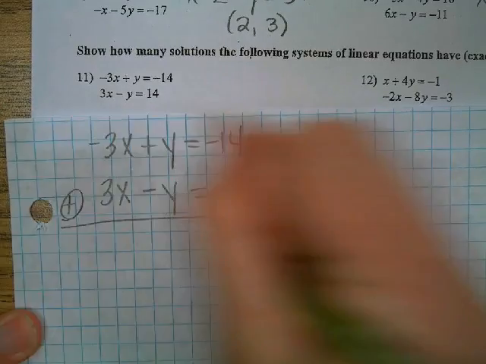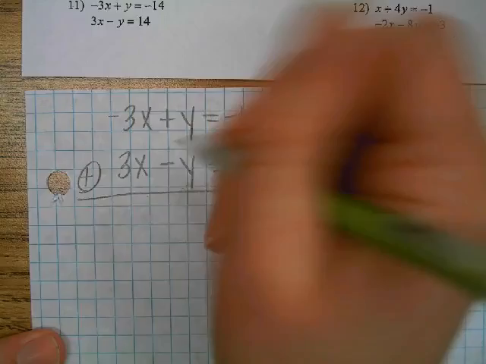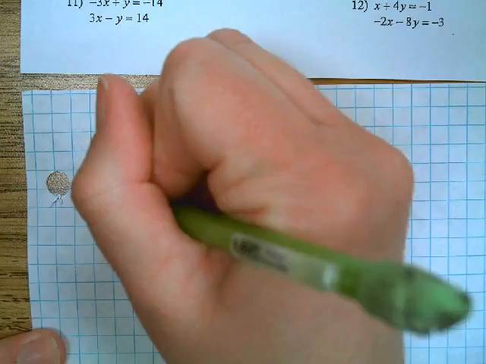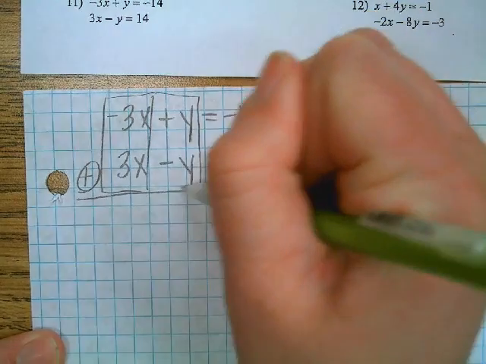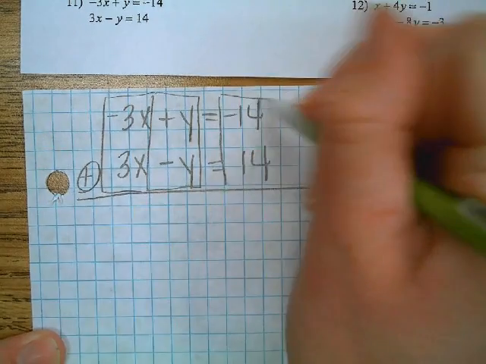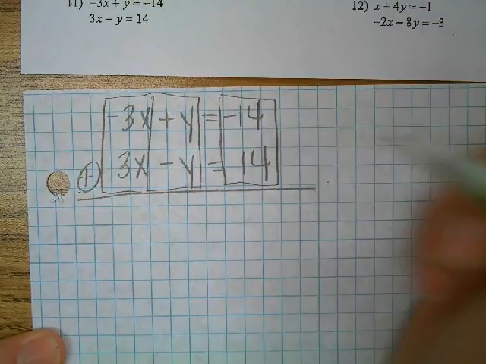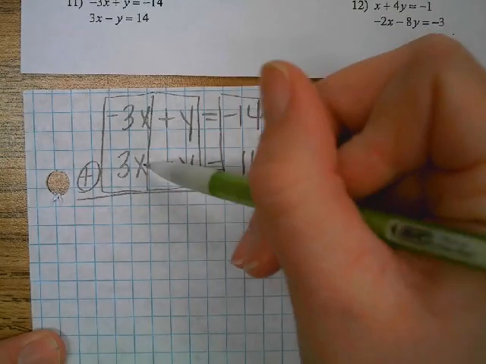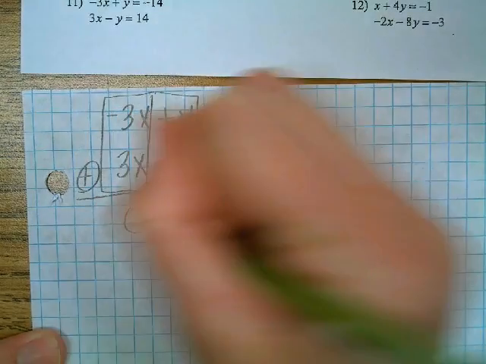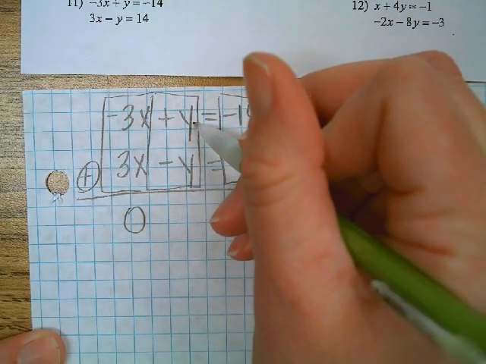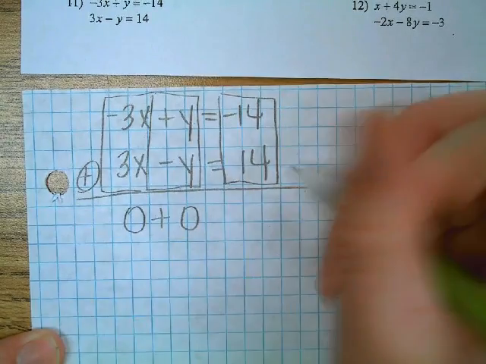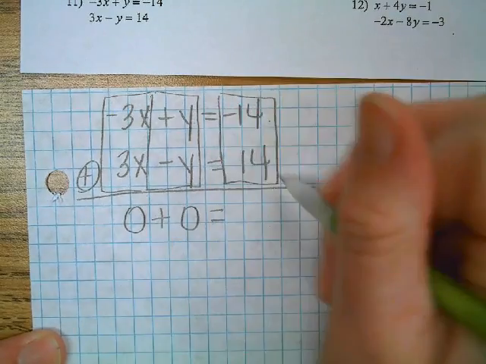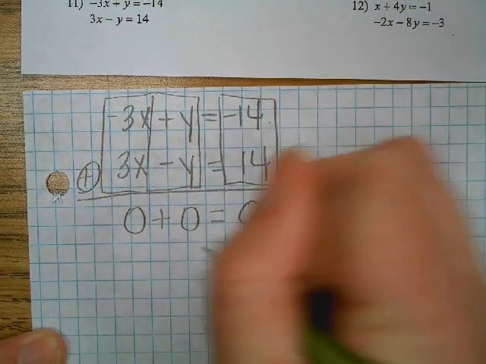When I go to add these up, my x's are going to get eliminated, and my y's are going to get eliminated, and my constants get eliminated. Because negative 3x plus 3x is 0. y plus negative y is 0. Negative 14 plus 14 is 0.